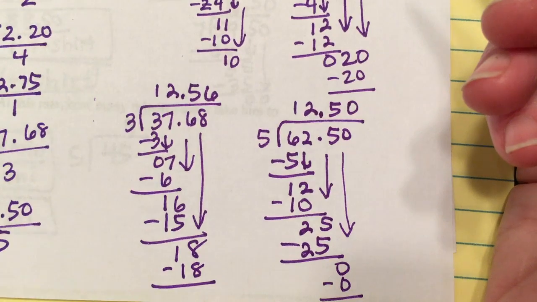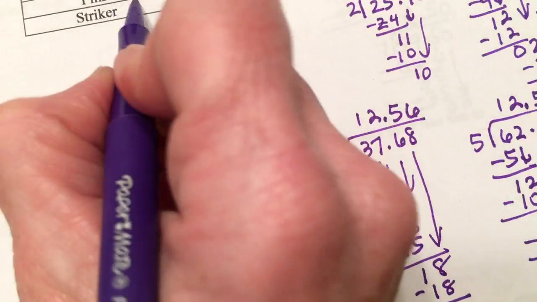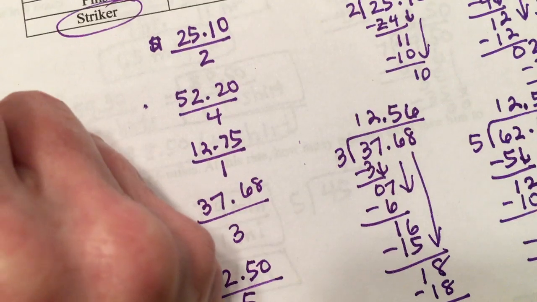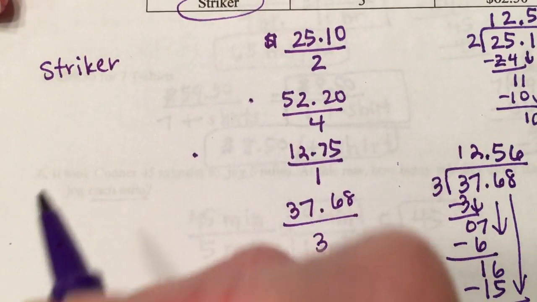So which bowling alley has the best package? It's going to be Striker, because per game, it's the cheapest.